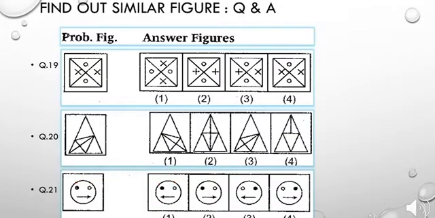Let's check option 2. In option 2 this first dot is the same, second dot is also the same, and the arrow is also the same. So this is going to be our answer. Just for the sake of confirmation, let's check the other options as well.